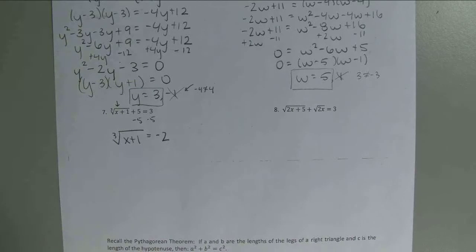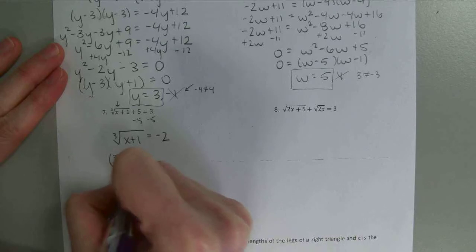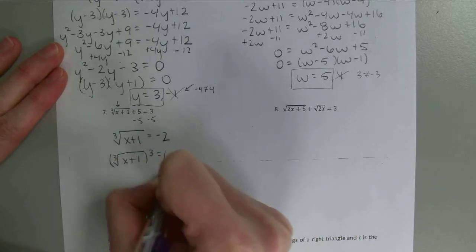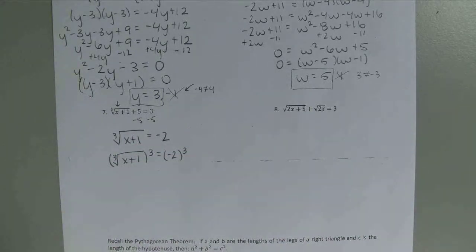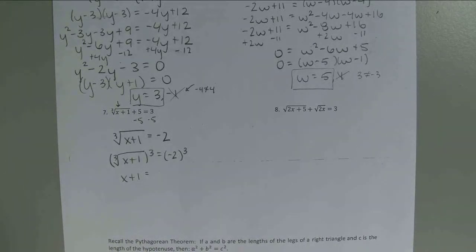And at this point, how do you get rid of a cube root? We haven't done it yet, but what's the opposite of cube rooting? Cubing, okay? If there's a fourth root, we raise it to the 4th power. So all we're going to do, guys, is cube both sides. On the left-hand side, cubing and cube root undo each other because you'll have 3 x plus 1s under the radical. So they'll pop out as x plus 1. On the right-hand side, what happens when you cube negative 2? What do you get? Negative 8.